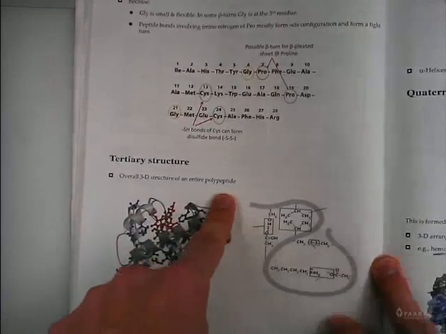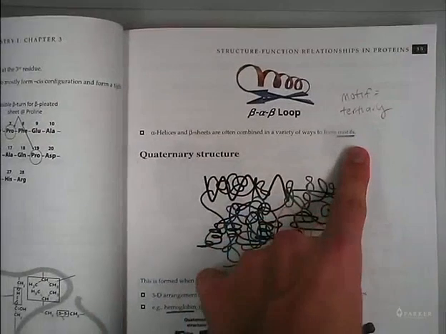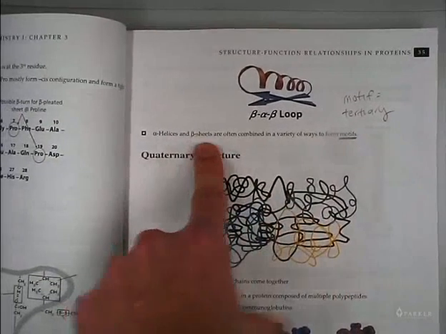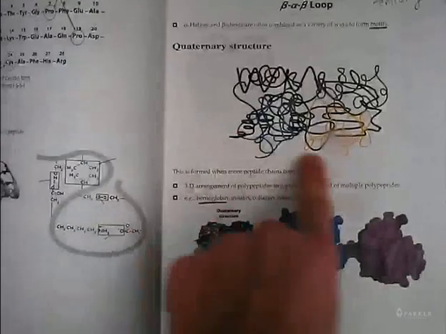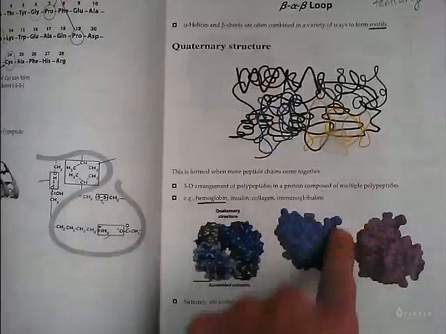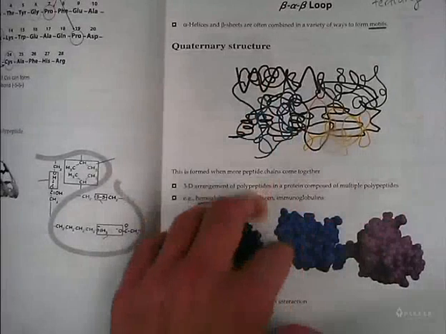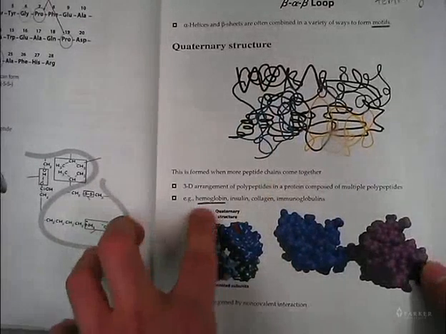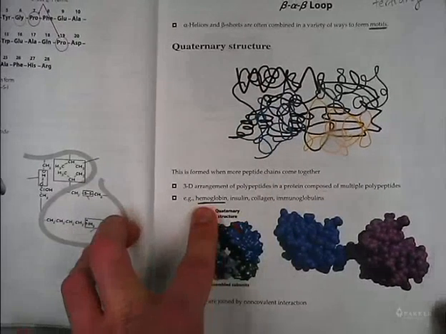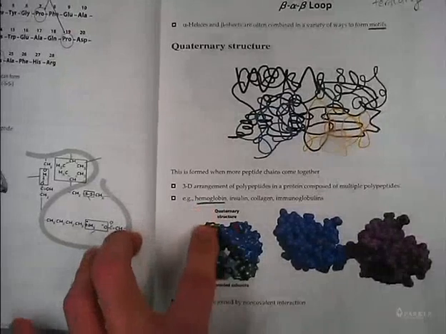Tertiary structure is the overall 3D structure of just one polypeptide strand, right? And they form motifs. So alpha helices, beta pleated sheets can form motifs. And quaternary is just when you have a bunch of different polypeptides coming together to make the overall protein. So example, hemoglobin, right? Hemoglobin has how many parts to it? 4. How many does myoglobin have? 1. Good, we'll get there in just a second.